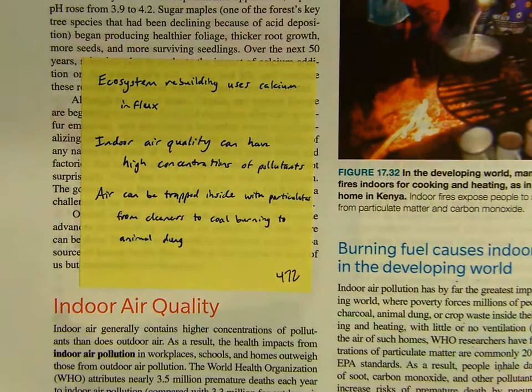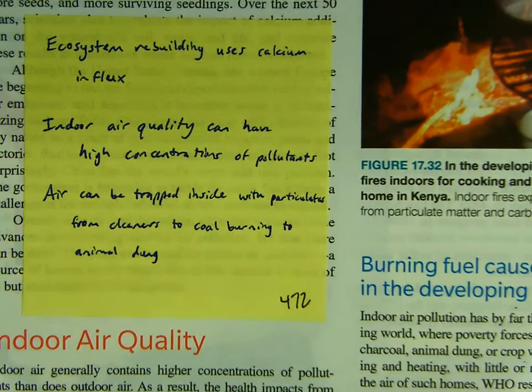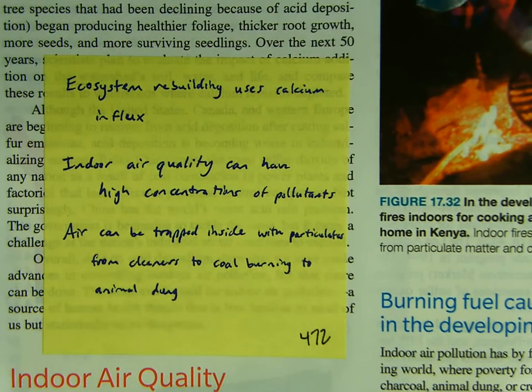All right, so now moving on to 472. Oh, wrong direction. All right, we're talking about ecosystem rebuilding.